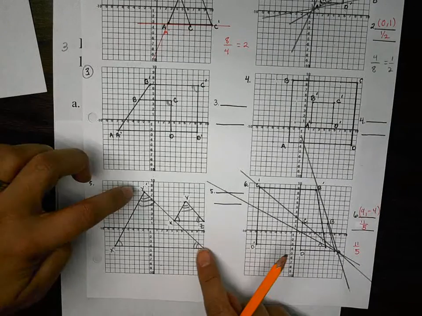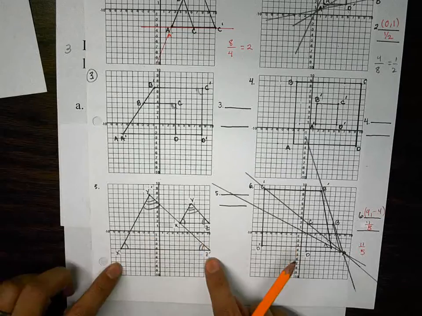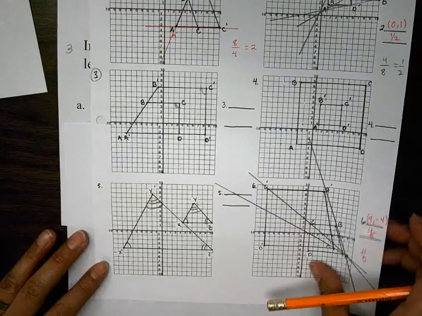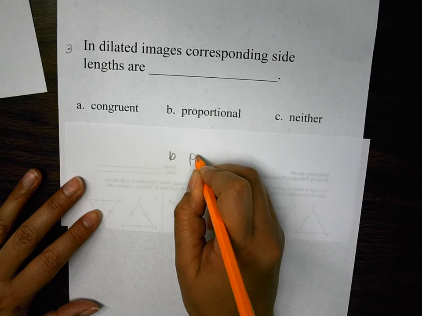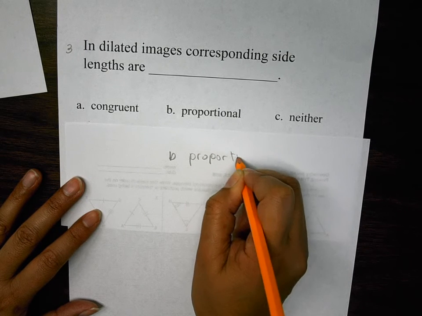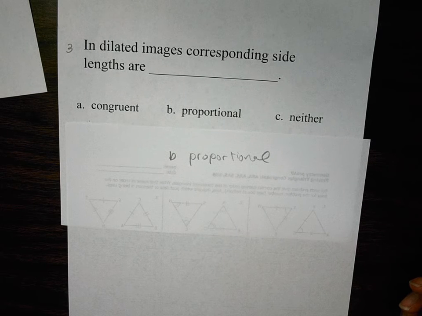Proportional. These are corresponding side lengths, and can you see that they are not congruent? Do you see that? They're not congruent, but they are what? Proportional. All right. Questions on that one?